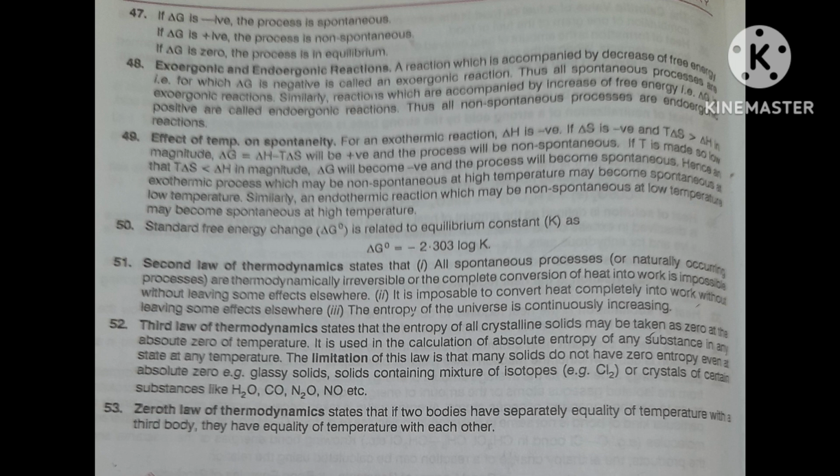What does it tell? All spontaneous processes, spontaneous means natural process. A naturally occurring process is also an example of a spontaneous process. Then all spontaneous or naturally occurring processes are thermodynamically irreversible.